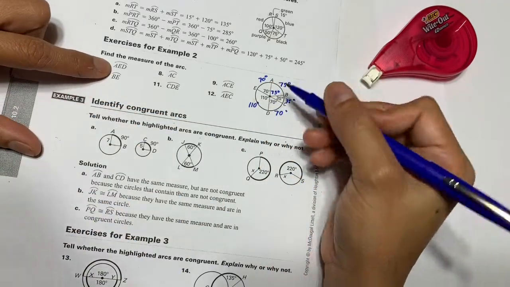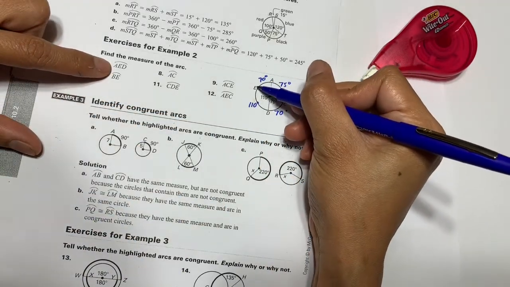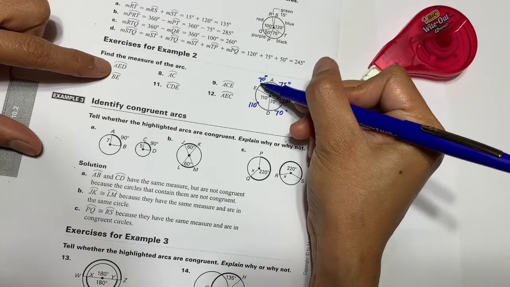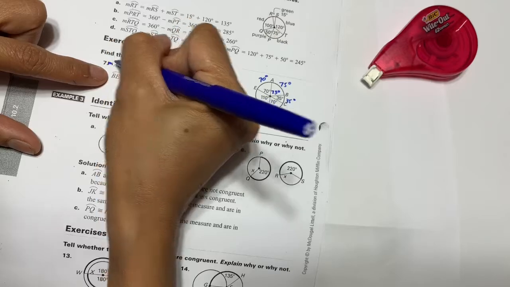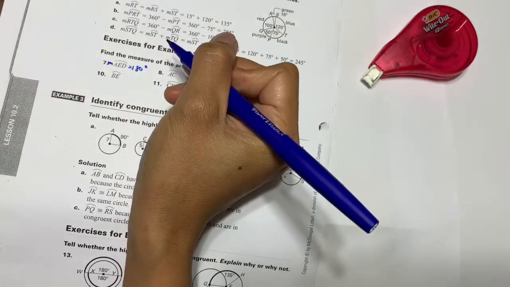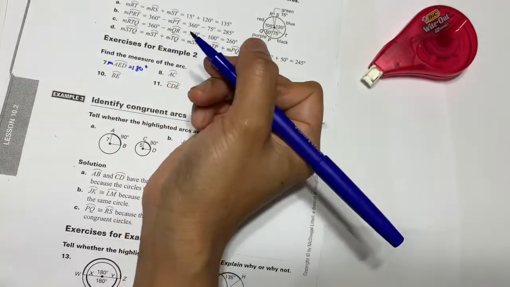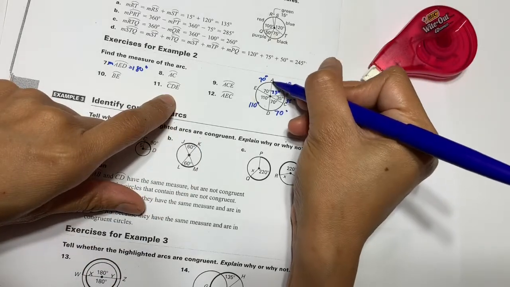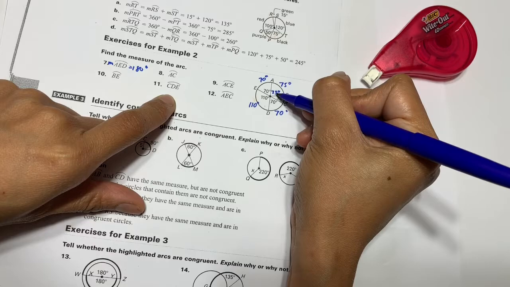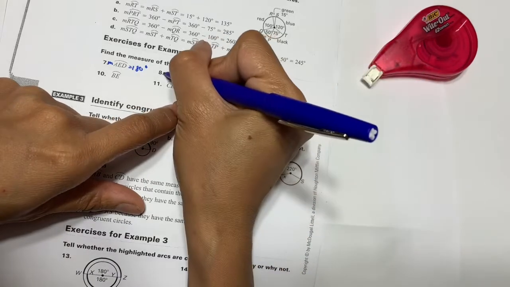So first one, arc AED. Arc AED, that's half a circle, 180 degrees. Next one is arc AC. Where's AC? Sorry. AC right here. 75 plus 35 is 110.